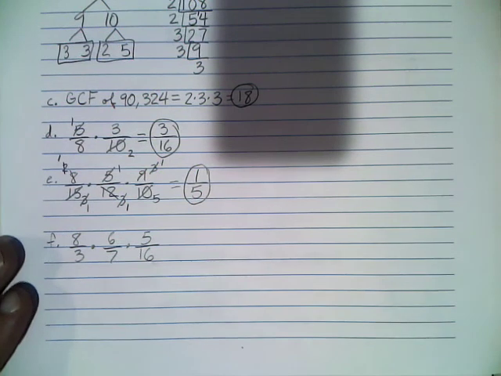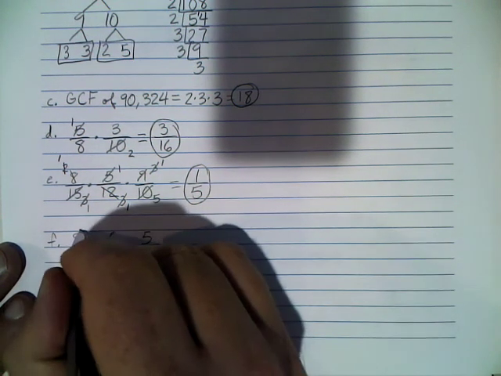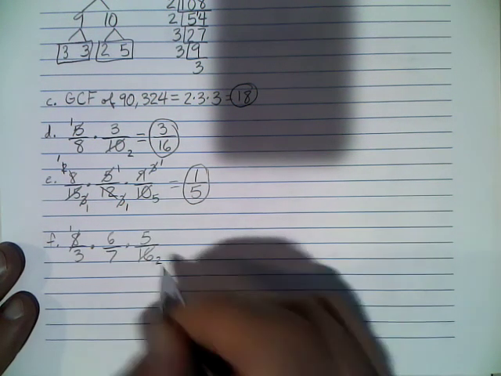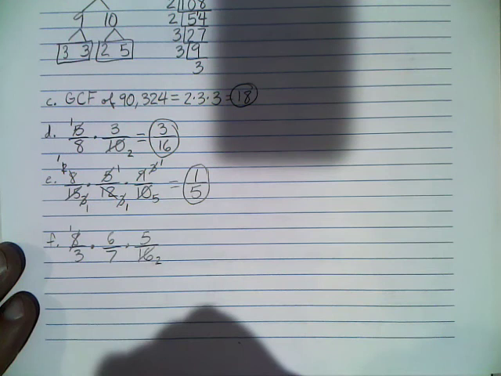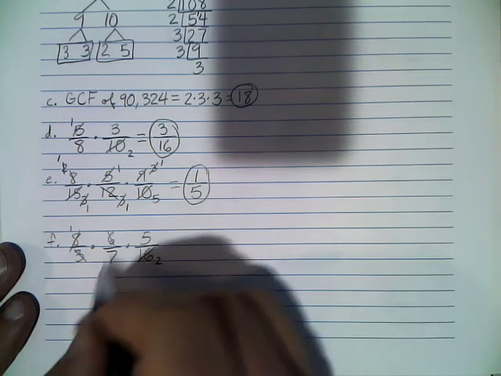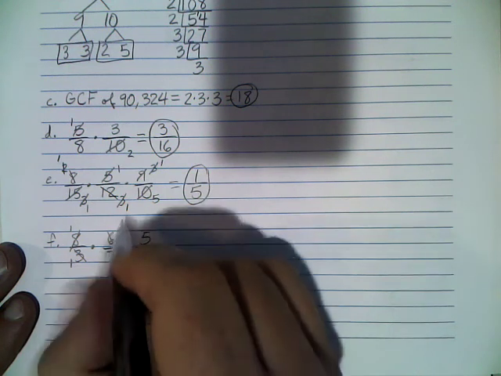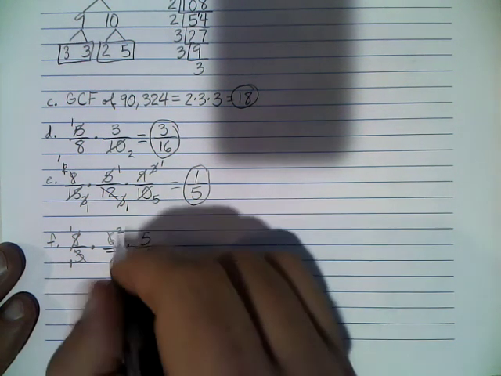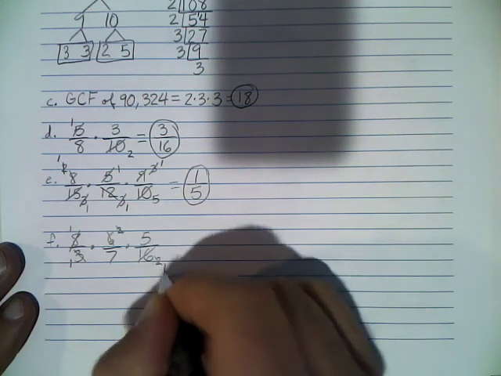Now personally, the first thing that stands out to me is the 8 and the 16. I know that 8 goes into itself once, and 8 goes into 16 two times. The next thing that really catches my eye is the 3 and the 6. I know that 3 goes into 3 once, and 3 goes into 6 two times. All right, now obviously the 2 and the 2, remember if they're the same number, they reduce down to 1s.